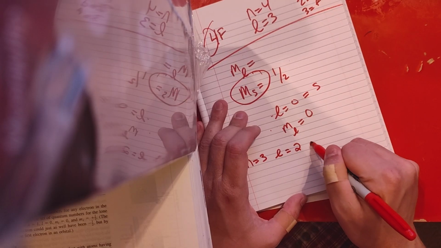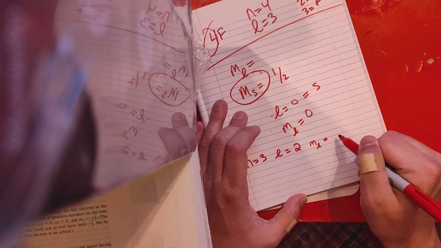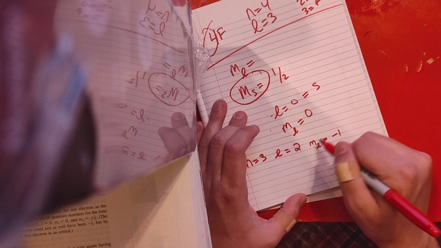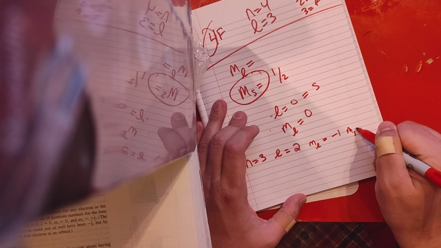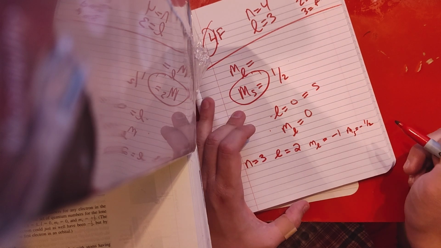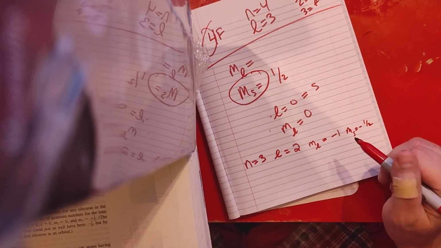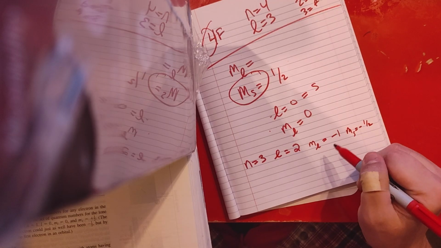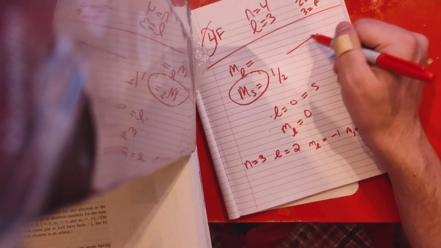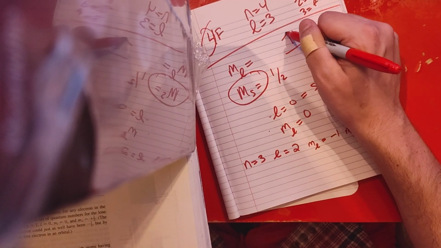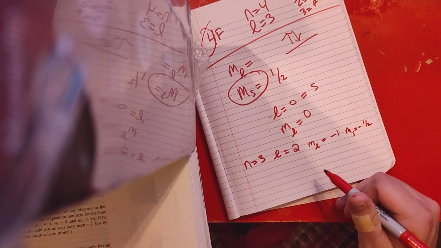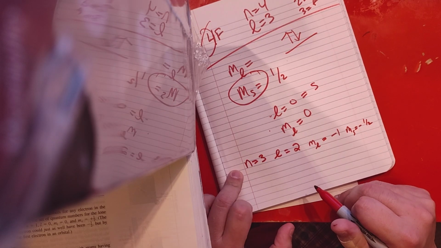I digress. So ML, say, equals -1. So this is going to give us a little bit of information, and then we'll say MS equals -1/2. So, mind you, this is assuming that we're starting with positive charges first. So it just means that's your positive charge, your negative. Let's say we're starting with up charges first. So N equals 3.